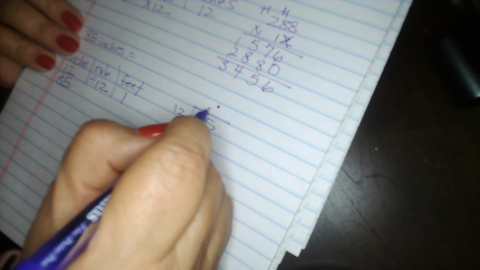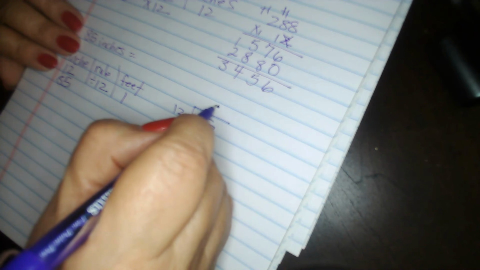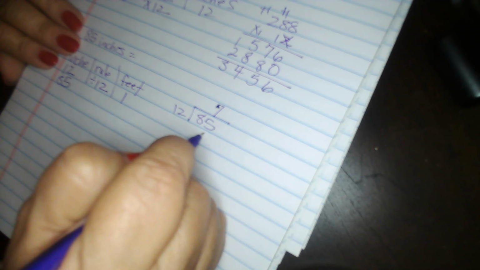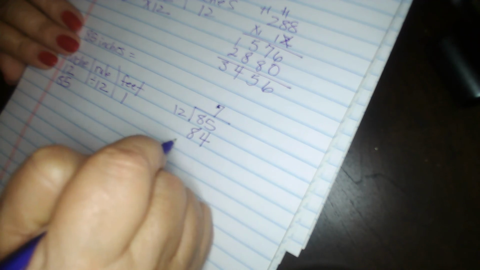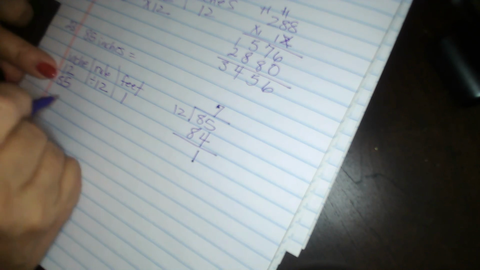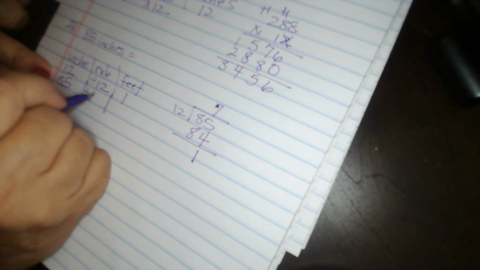Would it be 8? Be too big, right? So I think it's 7. 7 times 2 equals 14, be 84. So I'm left with 1. So here, this is divided by 12.